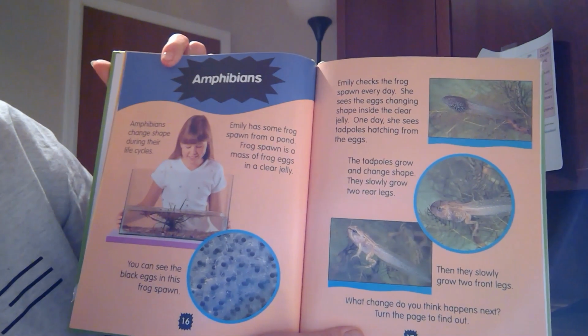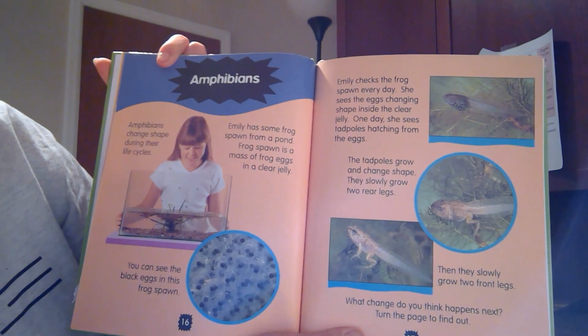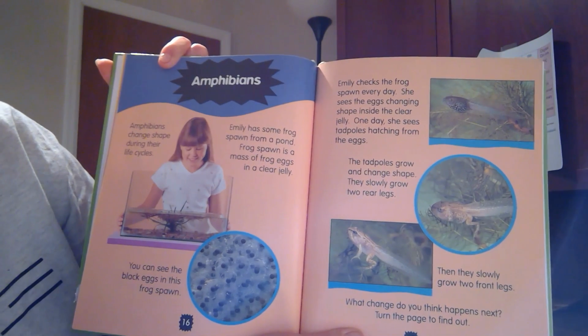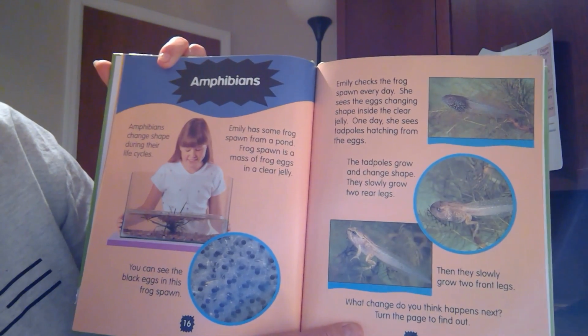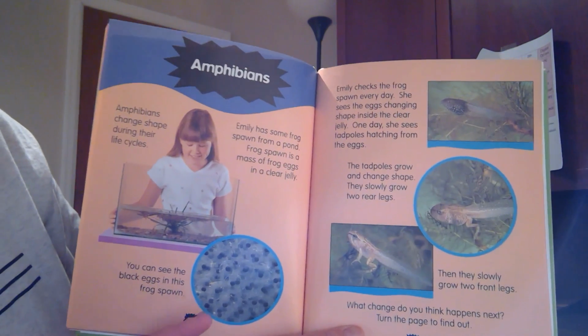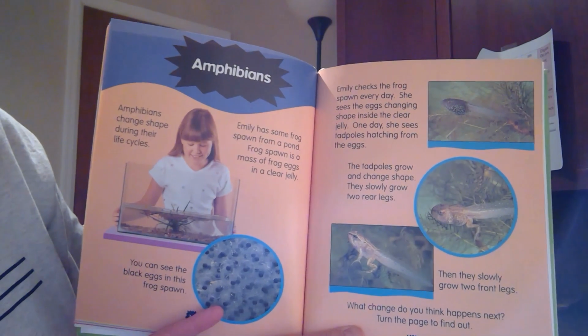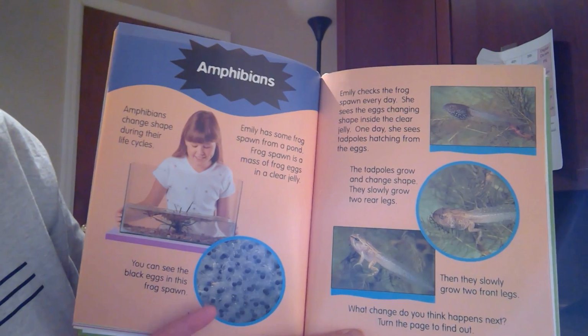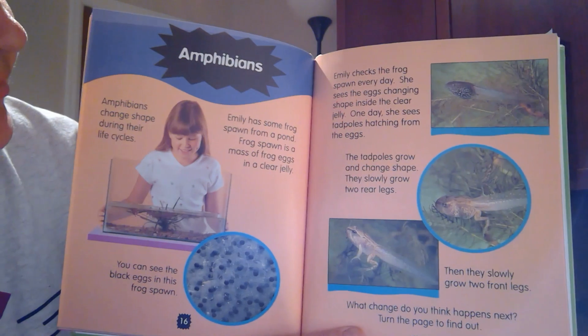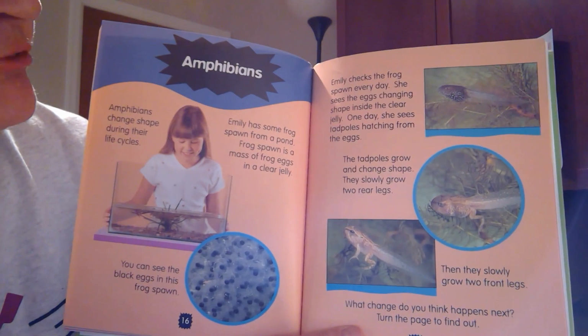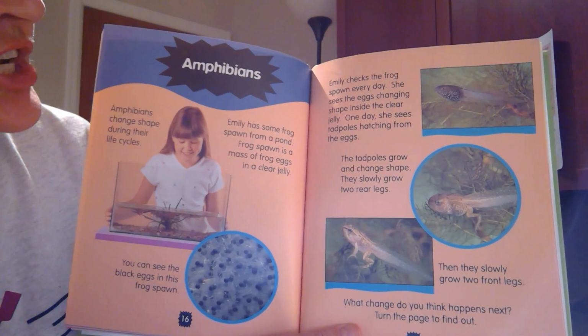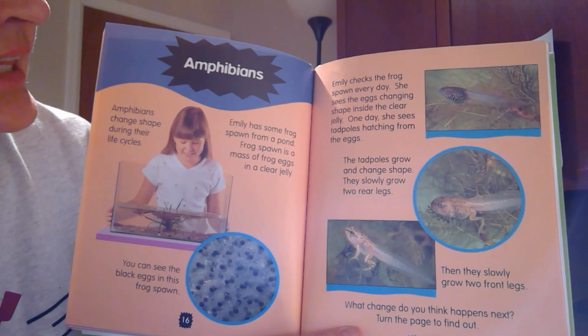Emily has some frog spawn from a pond. Frog spawn is a mass of frog eggs in a clear jelly. You can see the black eggs in this frog spawn. Emily checks the frog spawn every day. She sees the eggs changing shape inside the clear jelly.